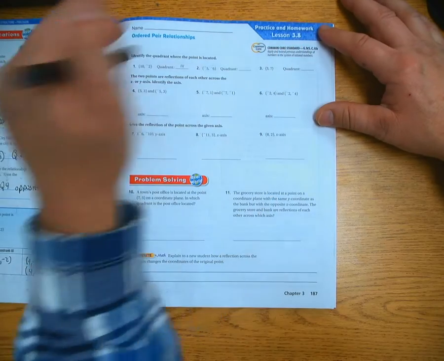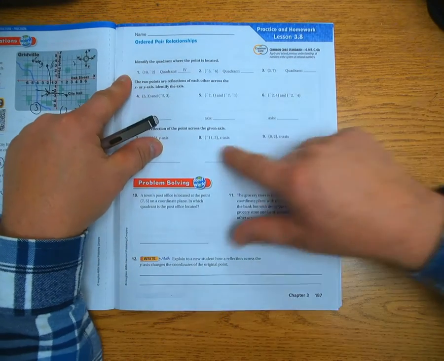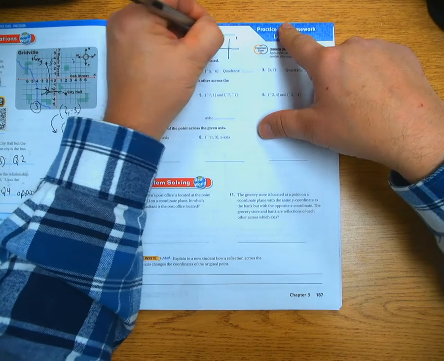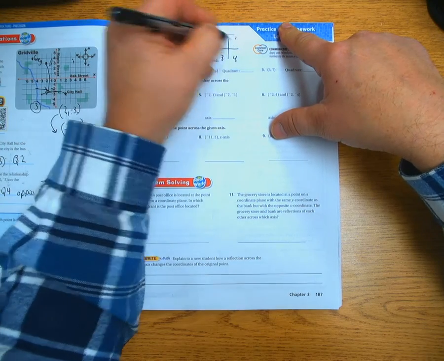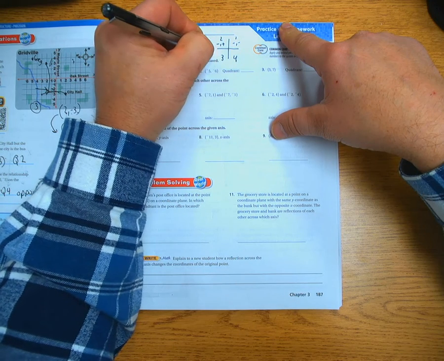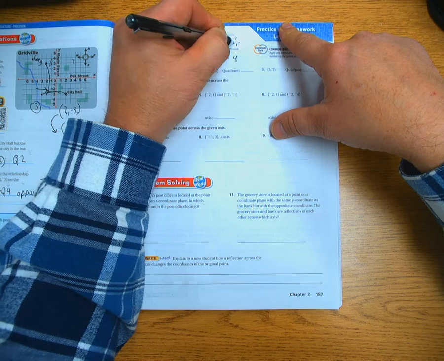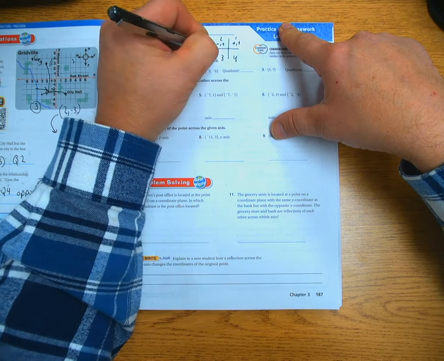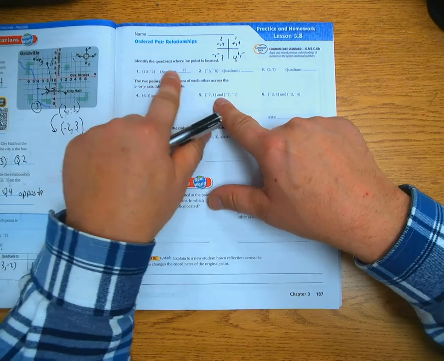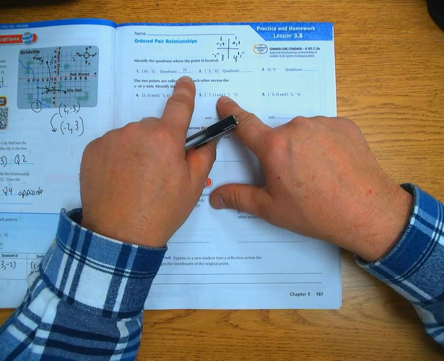3.8 homework. This is the homework video. So again, remember the quadrants: 1, 2, 3, 4. Quadrant 1 is positive, positive. Quadrant 2 is negative, positive. Quadrant 3 is negative, negative. Quadrant 4 is positive, negative. So where's the quadrant? You can either write the number 4 or the Roman numeral.